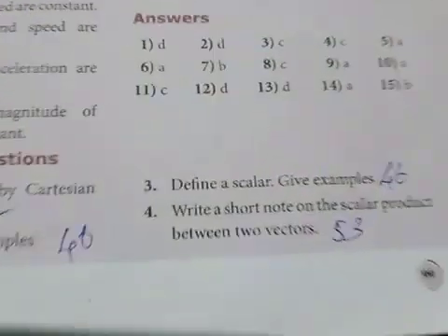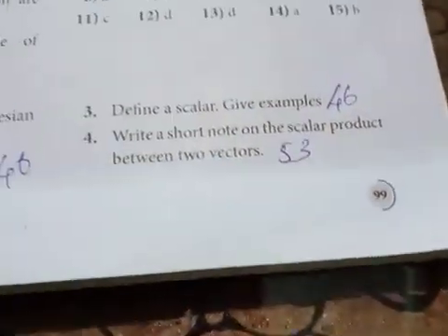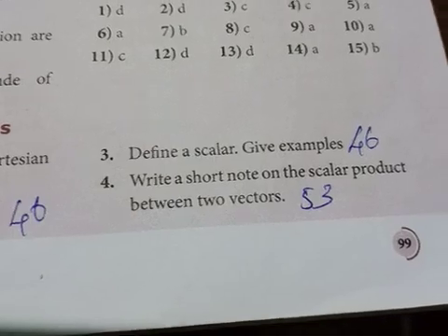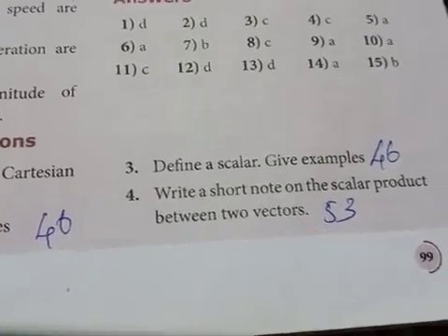Now the next question is write a short note on the scalar product between two vectors. So the answer is in page number 53. So you can go through page number 53.